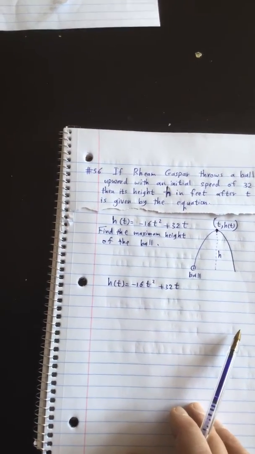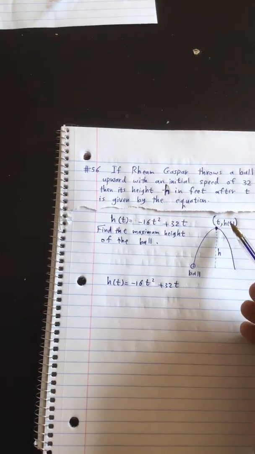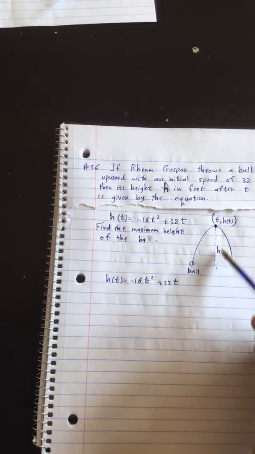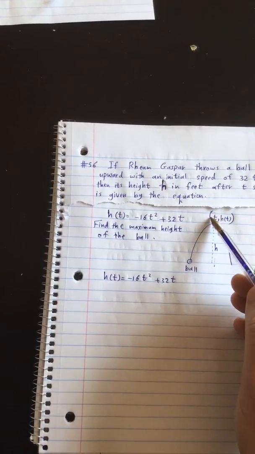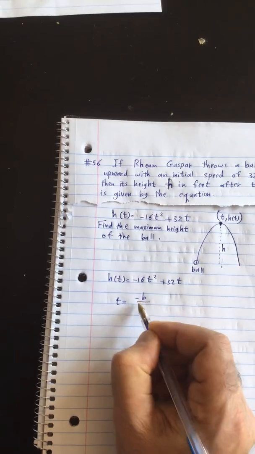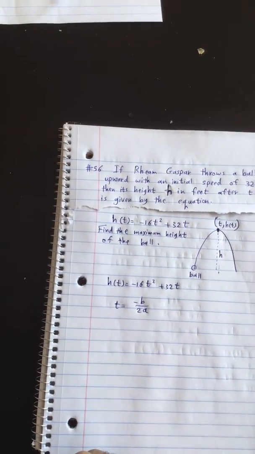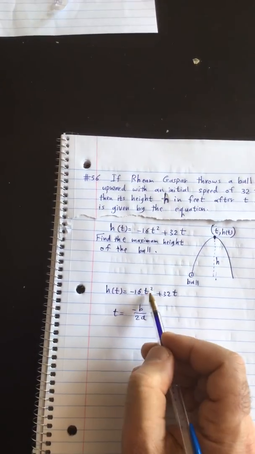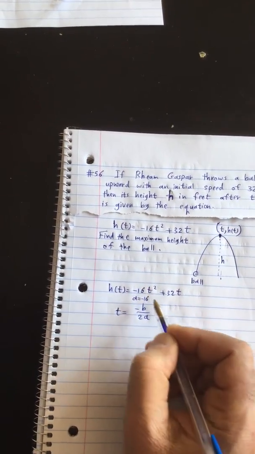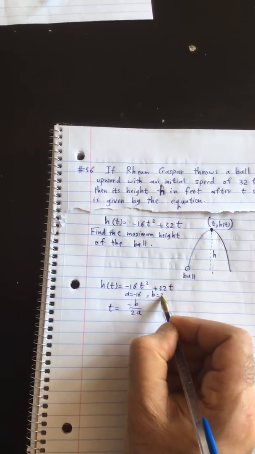Anyhow, to find the maximum height, first let us find t. t is negative b over 2a. What is b? What is a? In this example, a equals negative 16, the coefficient of t squared, and b equals 32.